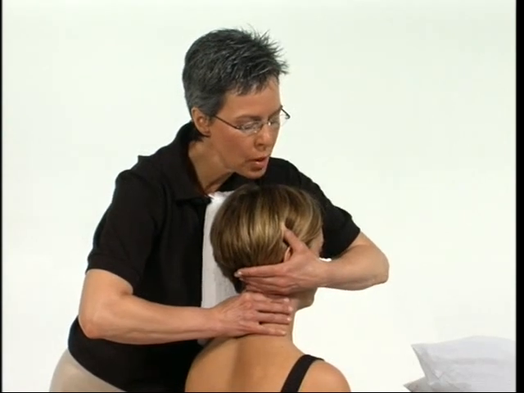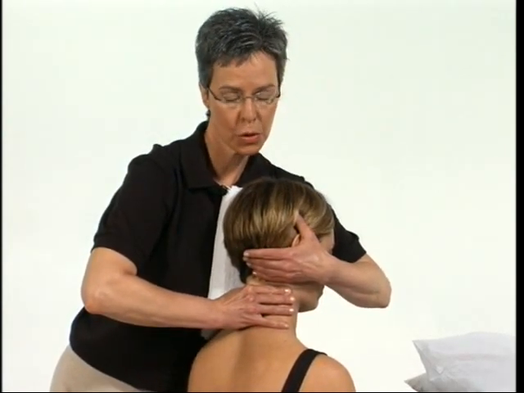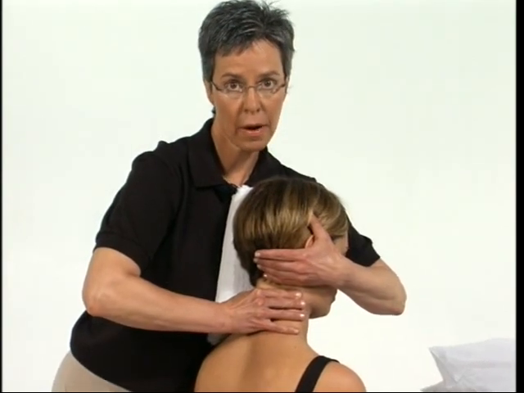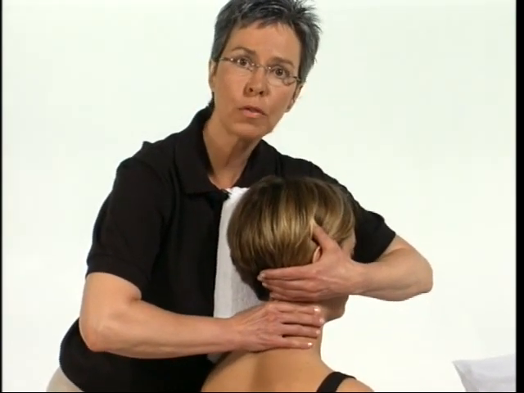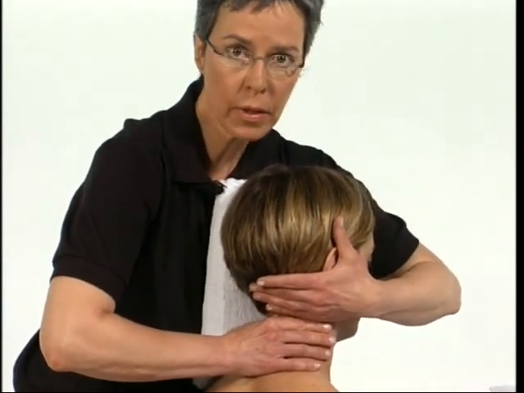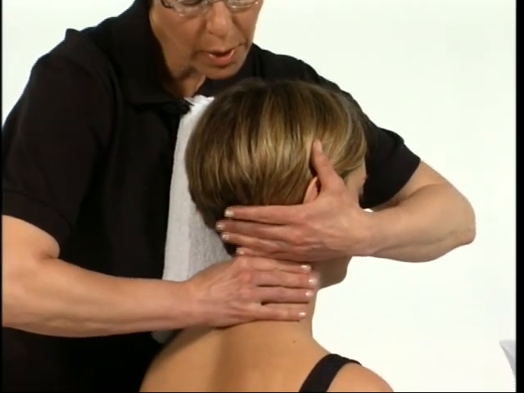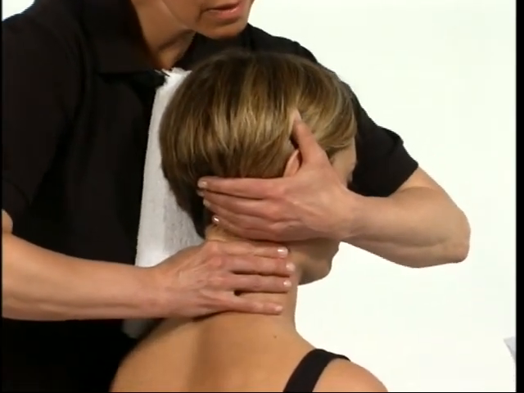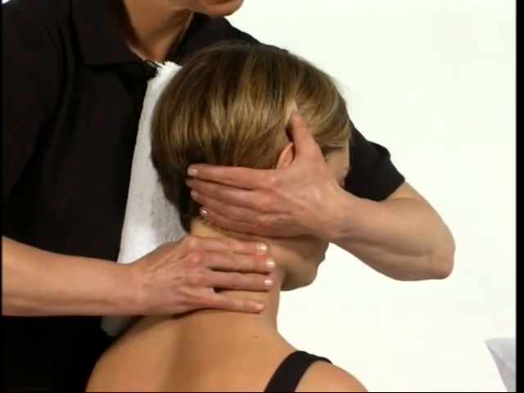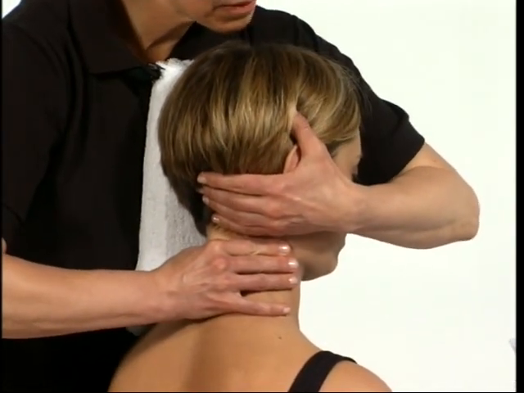Then I'm going to gently, slowly flex C2 on C3, thereby creating a transverse stretch of the paraspinals relatively locally at that level. So one more time: squeeze, pull back, flex; squeeze, pull back, flex.